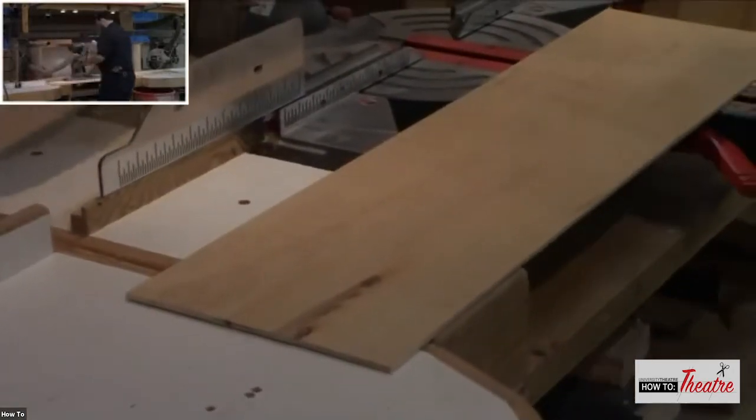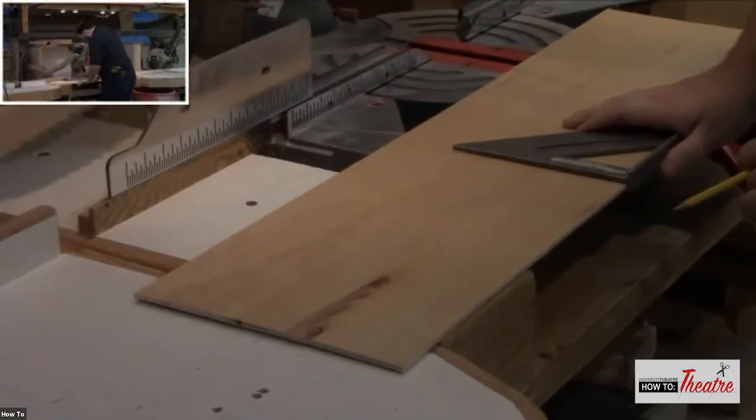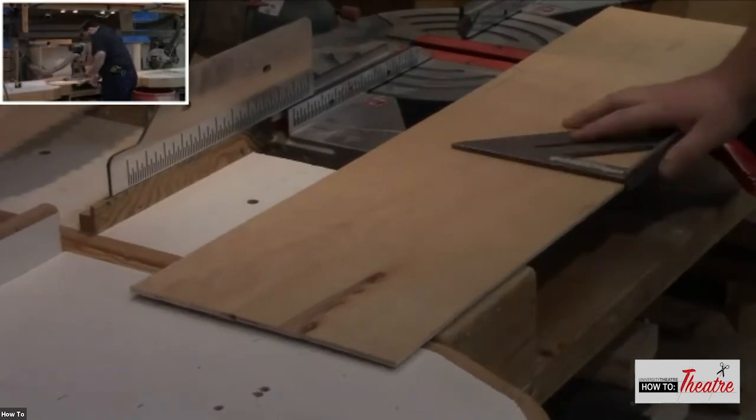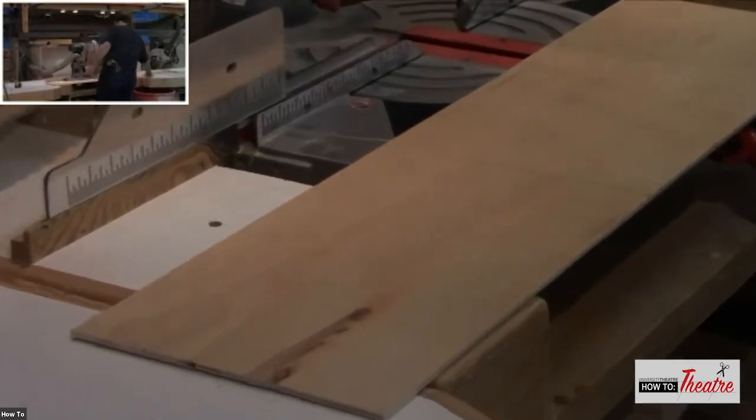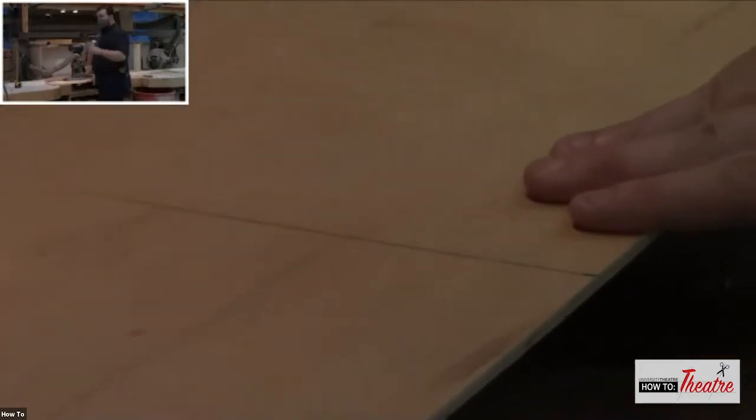And then I'll take my speed square to make sure that I have a nice straight cut. I'll line it up with it, and I'll mark the whole thing. That's so that I can tell that I have a nice straight cut on it, and I know that I'm cutting in the right place.